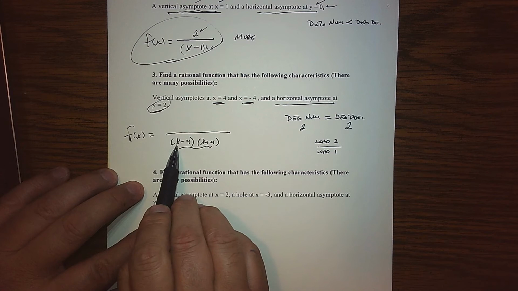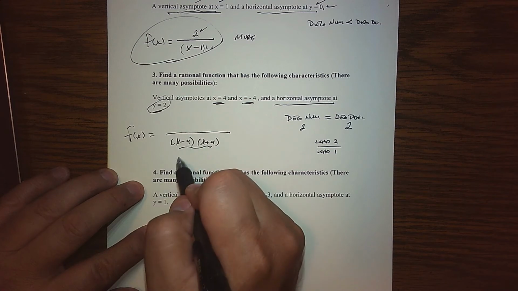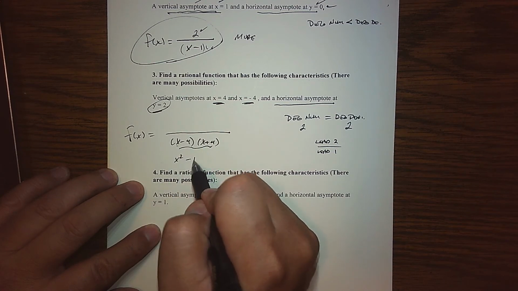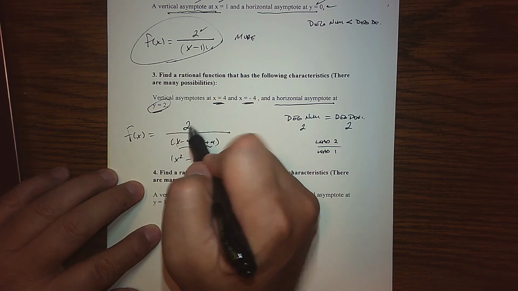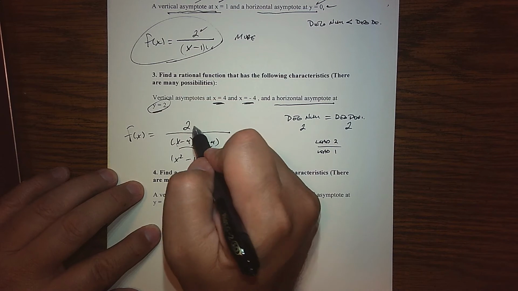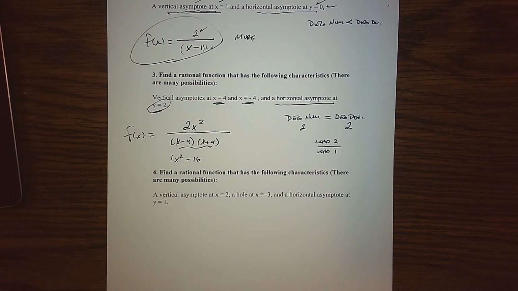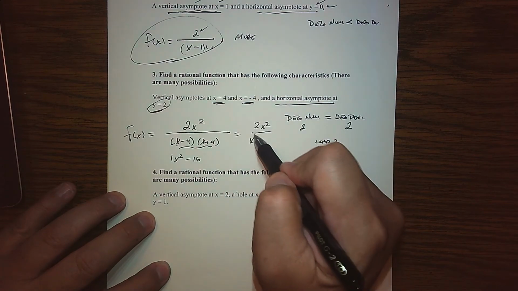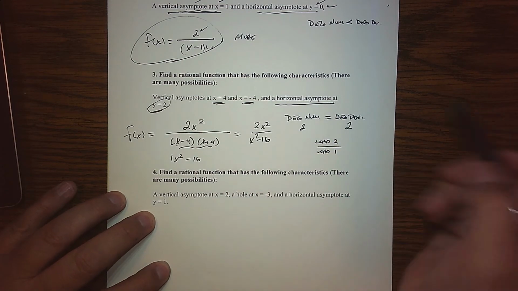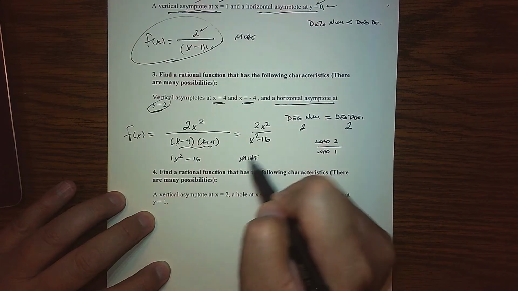I have 1 down there, because if we expand this out, this would be x squared minus 16. So my lead coefficient is 1, so I need a lead coefficient of 2, and then I need a power of 2. So why don't I just simply do 2x squared all over x minus 4 times x plus 4? Or if you want to put it in this form, 2x squared over x squared minus 16. Are there more?